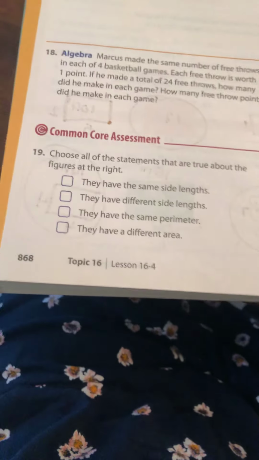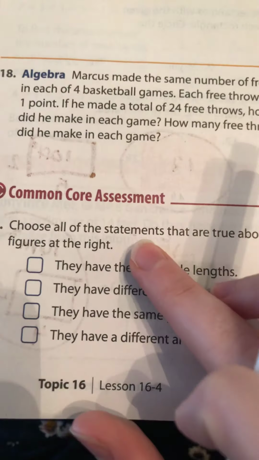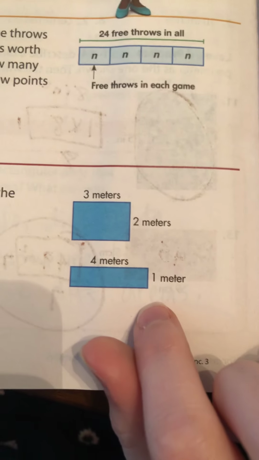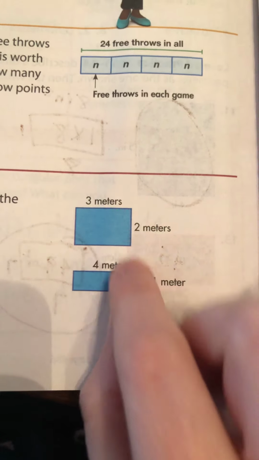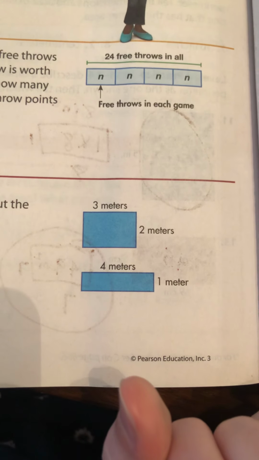All right. Common Core assessment, our favorites. All right. So this one, we're just checking off some things about these two shapes right here. Choose all of the statements that are true about the figure at the right. So we're checking off true statements. Well, let's examine them before we even read those statements. So first of all, 3 plus 2 is 5. 4 plus 1 is 5. So I'm thinking they're going to have the same perimeter.